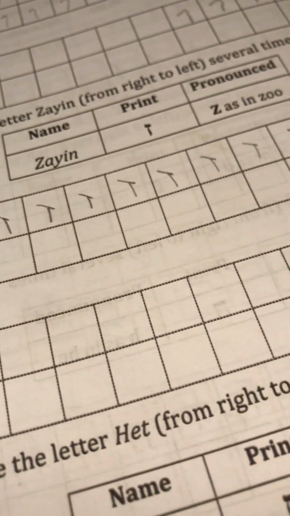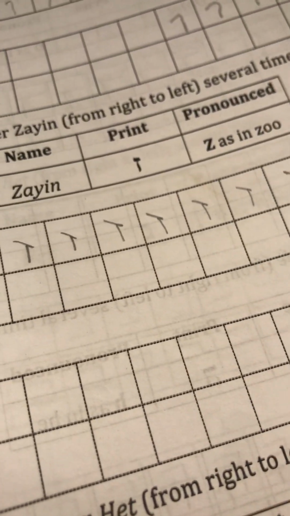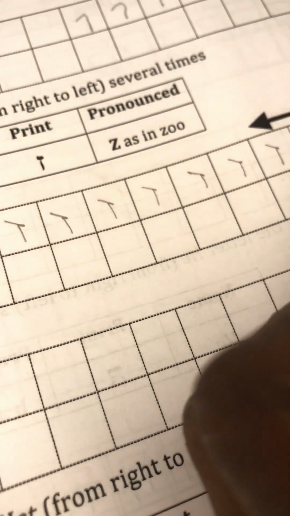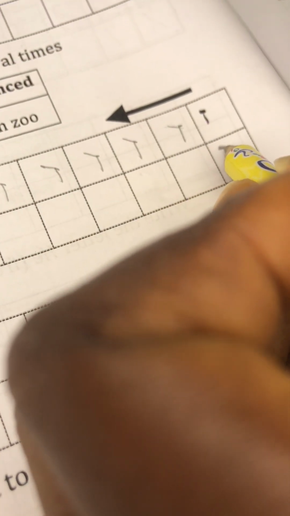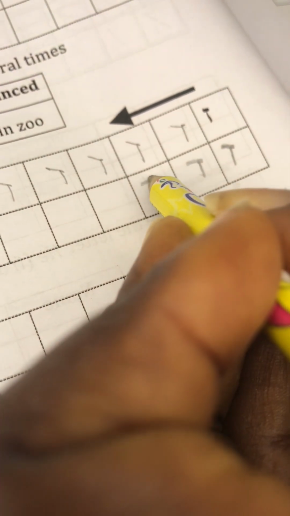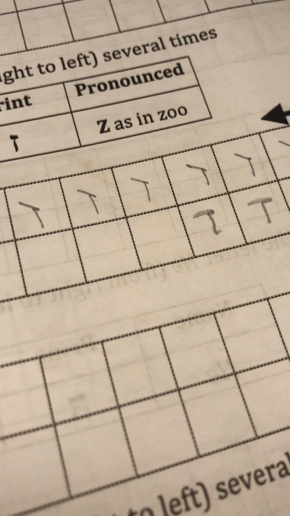Zayin. Zayin is like your shaving stick. If you know how the shape of a shaving stick looks, absolutely that is your zayin. Look at what zayin looks like, a shaving stick. Not like dalet. If you draw it in the form of your shaving stick, it's going to be better.